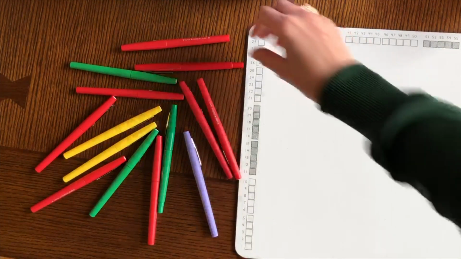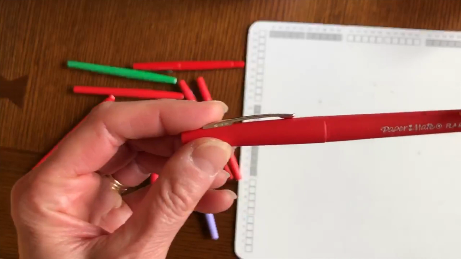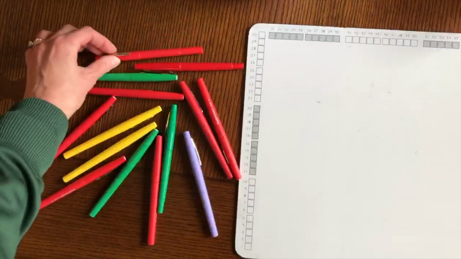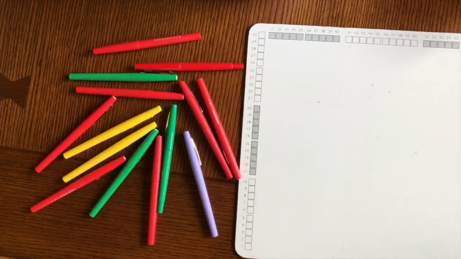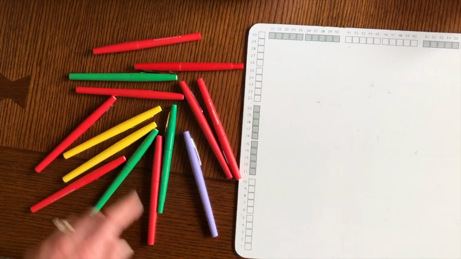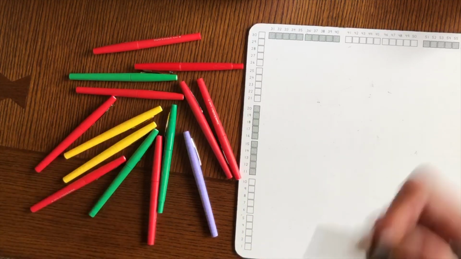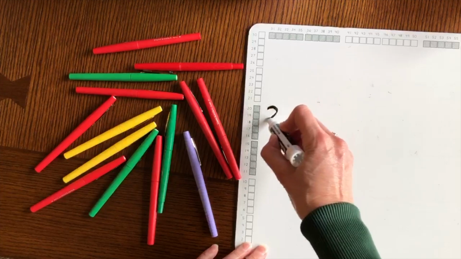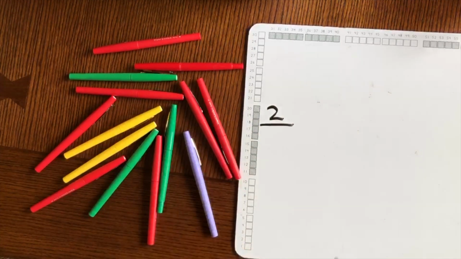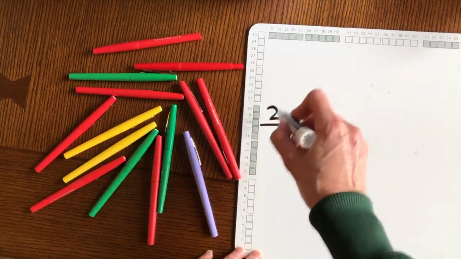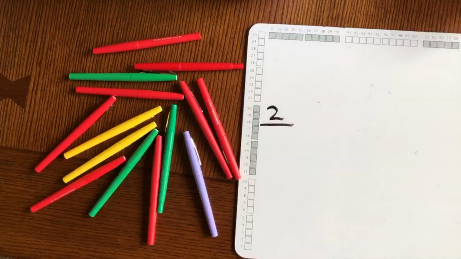I opened up the drawer and I pulled out my favorite pens, the Paper Mate Flare. And these were some of the pens that were in there. And if you are trying to find the fraction of yellow pens compared to the rest of the pens, you'd count 1, 2. 2 of them are yellow. So that goes at the top. Again, that's the numerator.